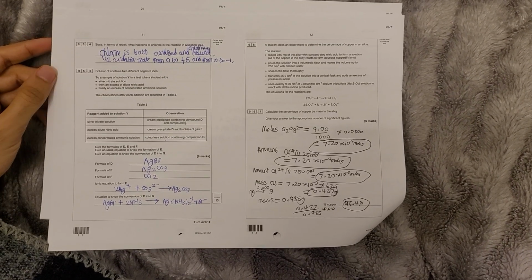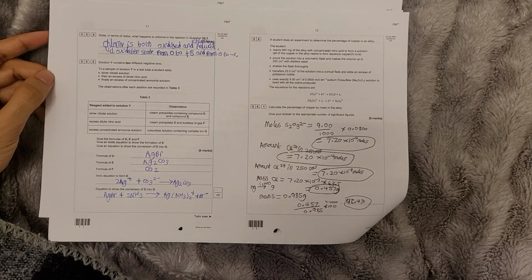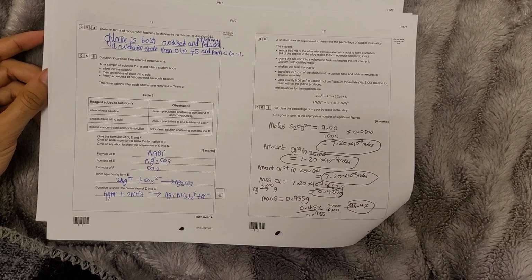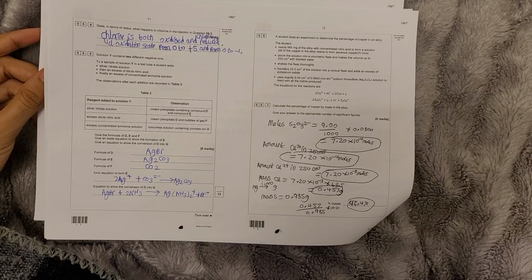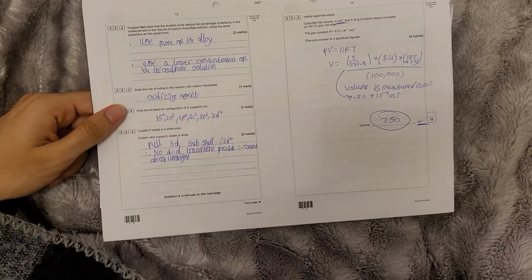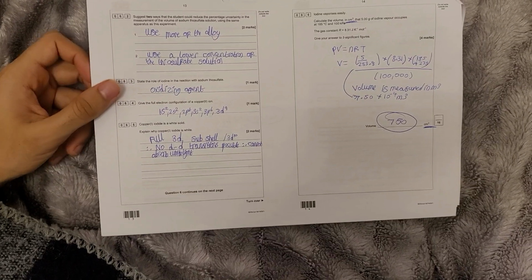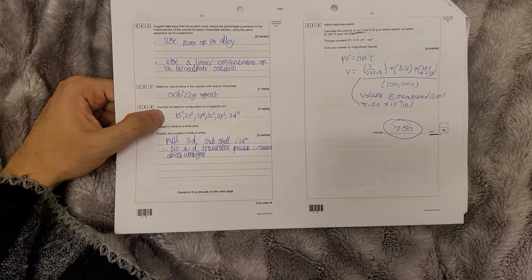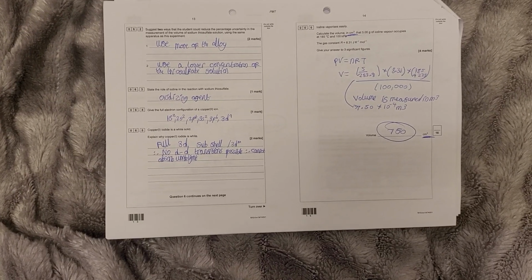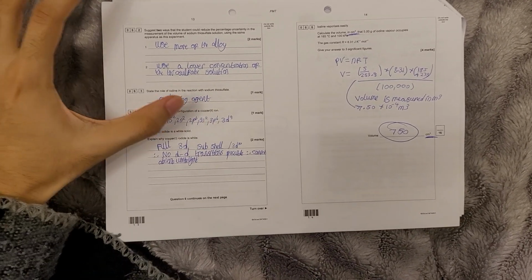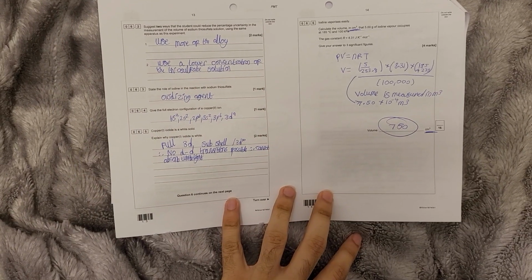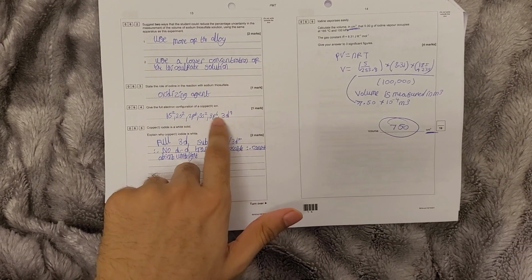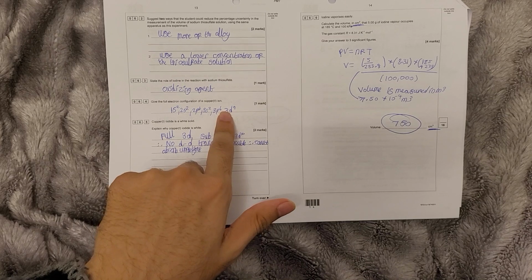Iodine with sodium thiosulfate, it is an oxidizing agent. Give the full electron configuration of the copper 2 ion. This is testing your knowledge on copper and chromium special rules, whether you know the electron configurations and what happens. 1s2, 2s2, 2p6, 3s2, 3p6, 3d9.